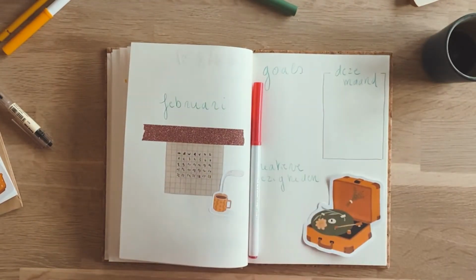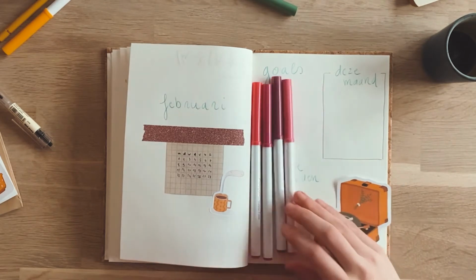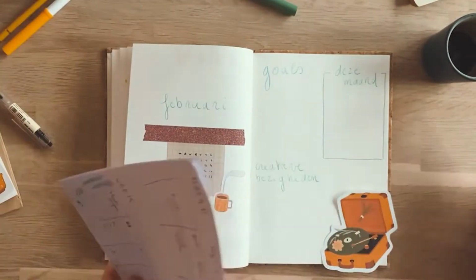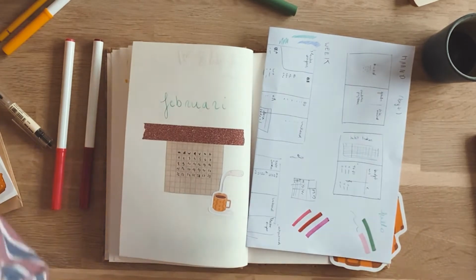For the colors, I'm using a mix of colors. Usually I try to stick to one color, but here I really mixed a green, a pink and yellow tones, I suppose, and I really like this combination. I really like how it turned out.